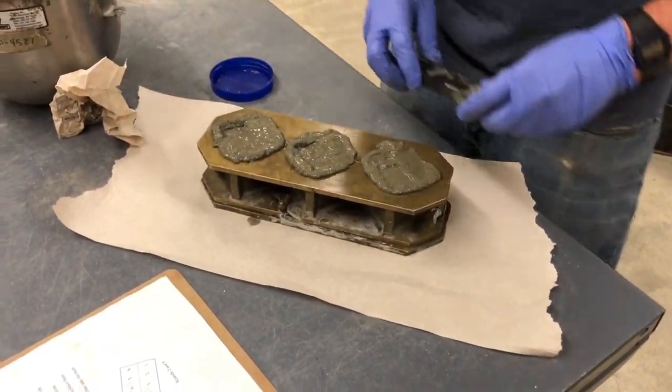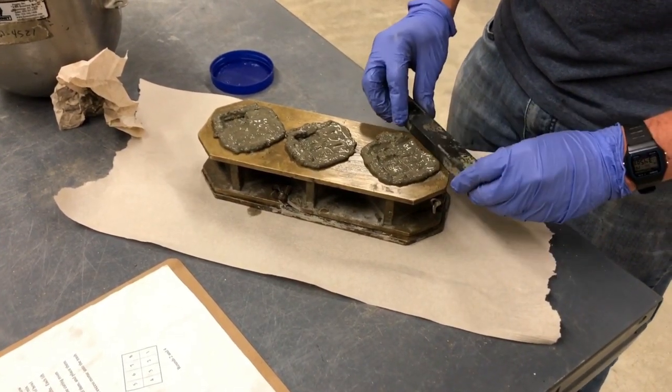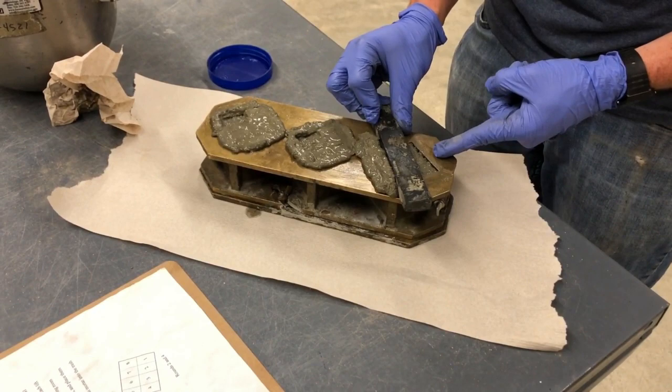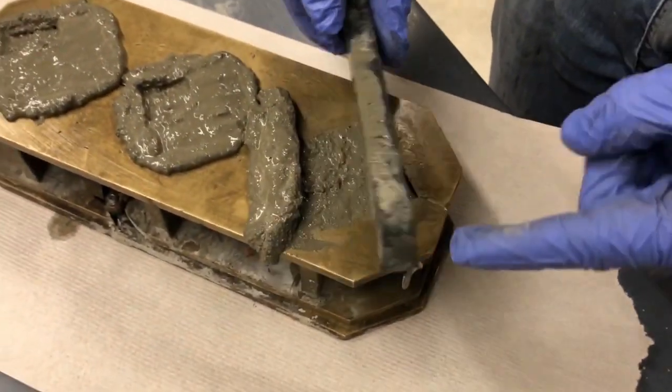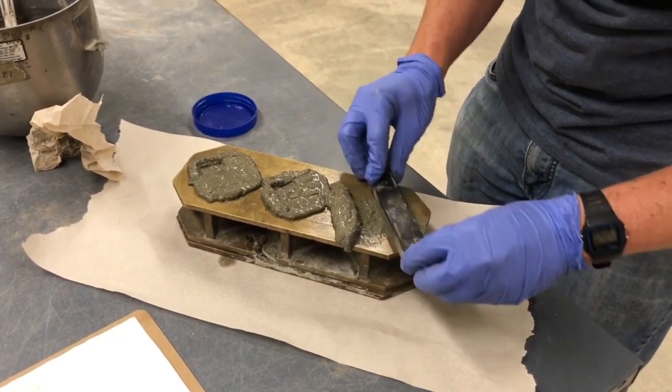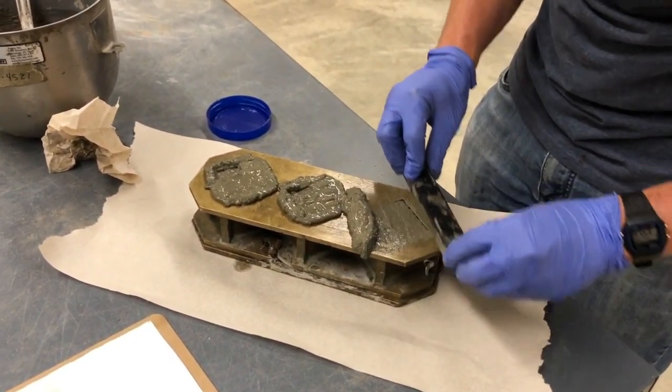At this point, nakikita natin yung sobrang mortar. Andun na siya sa top ng mold. So, ang gagawin lang dyan is kakatin lang yung sobrang mortar using steel trowel or yung ginamit niyang pang-tamp.